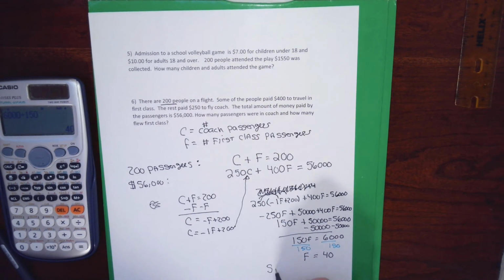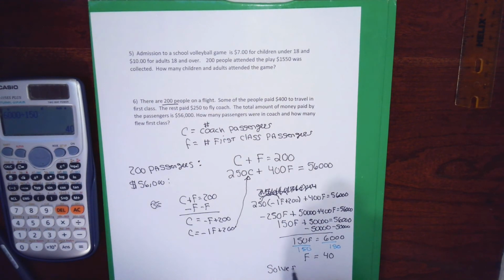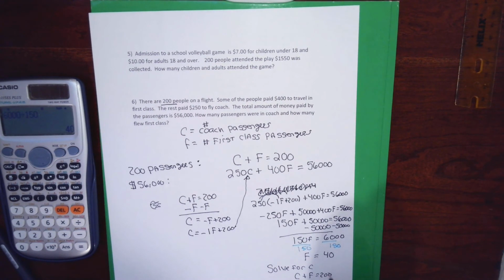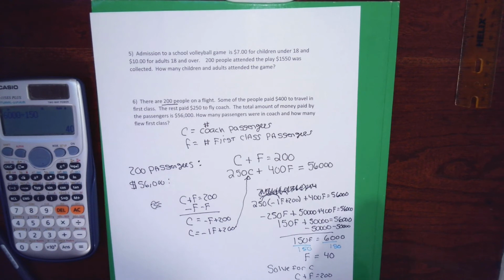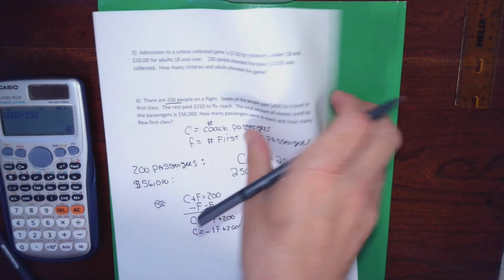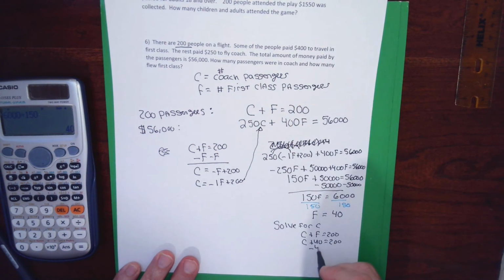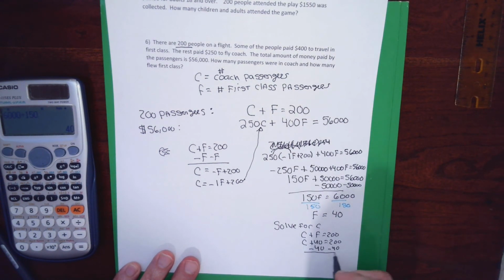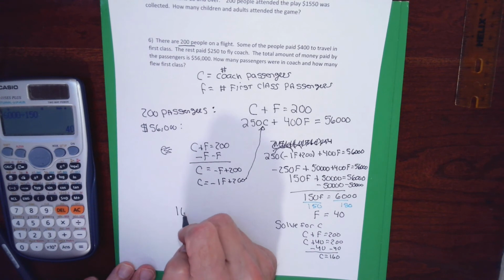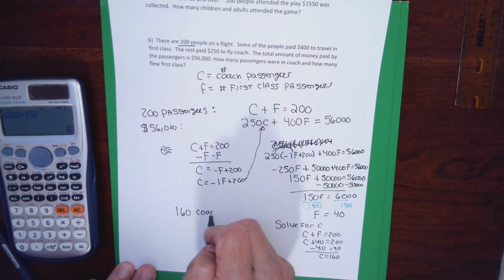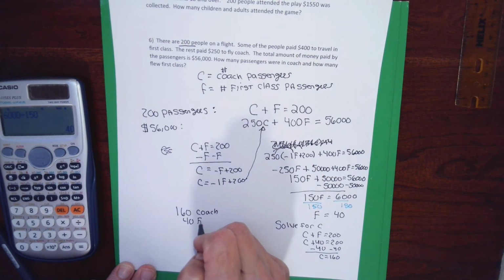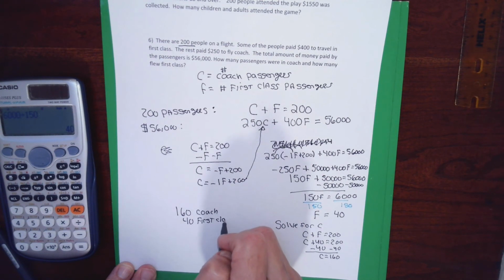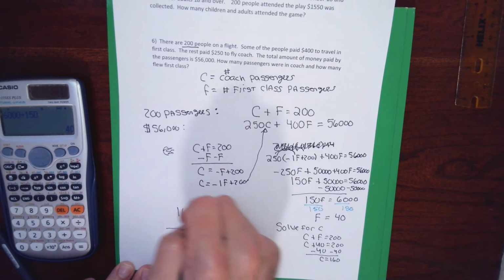But let me solve for C formally. You can solve in your head if you can. I'm going to use the equation C plus F equals 200. I should have used that equation, but oh well. I'm going to go C plus 40 equals 200, and then minus 40 minus 40 gives me C equals 160. So there were 160 coach passengers and 40 first class passengers. Adequate enough for an answer.